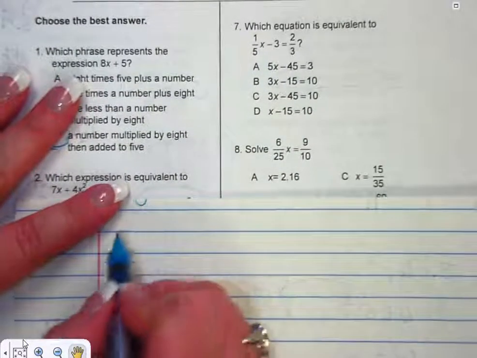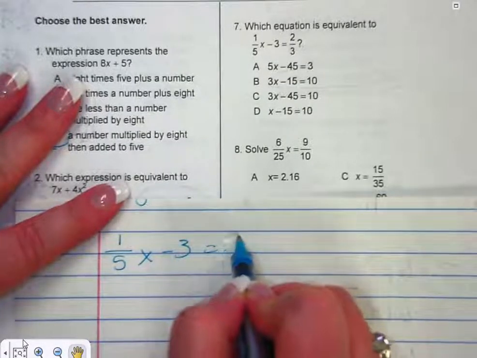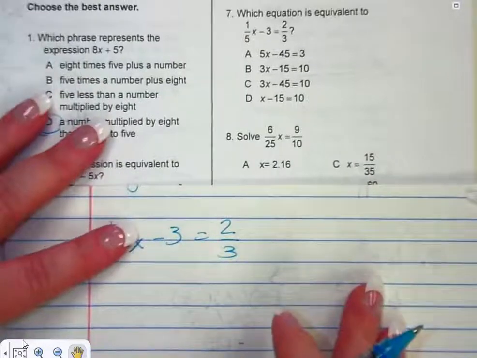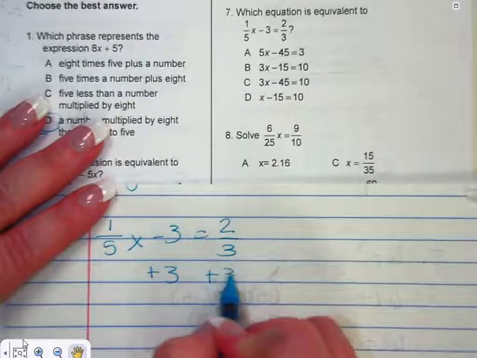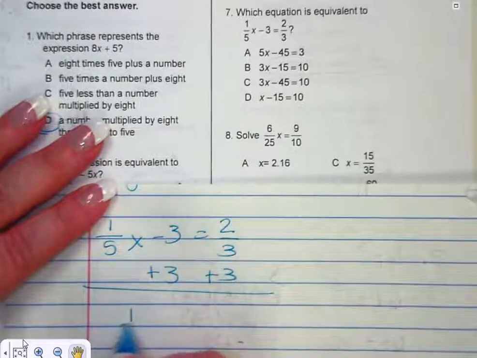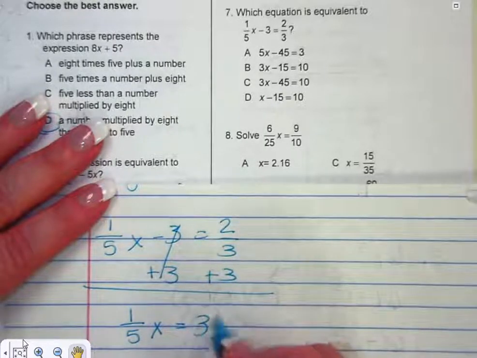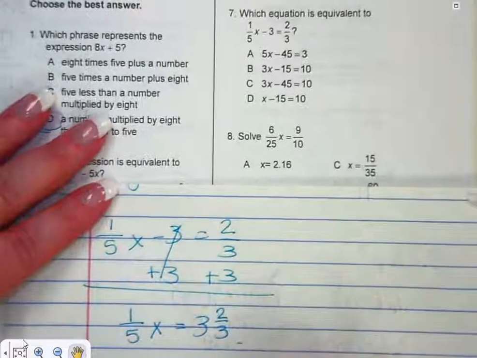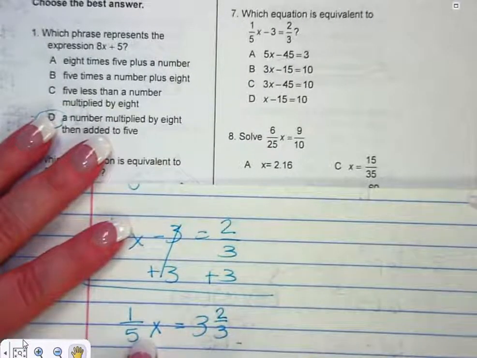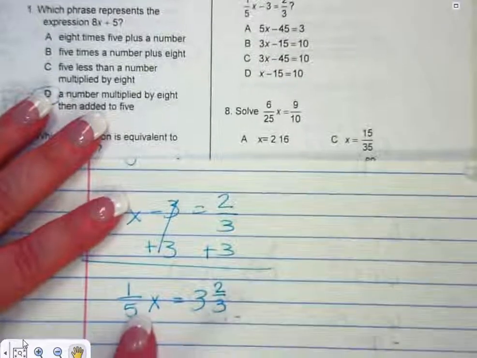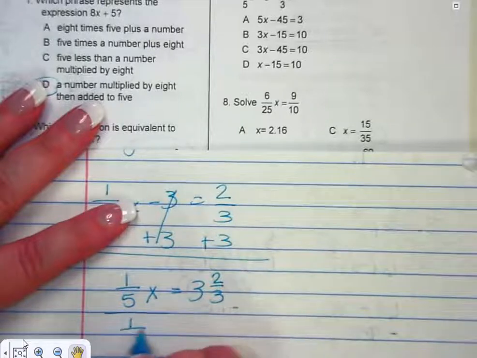All right, we have 1/5 x minus 3 equals 2/3. So the first thing I need to do is add 3 to both sides. And I get 1/5 times x equals 3 2/3. This is multiplying by 1/5. What's the opposite of multiplying by 1/5?